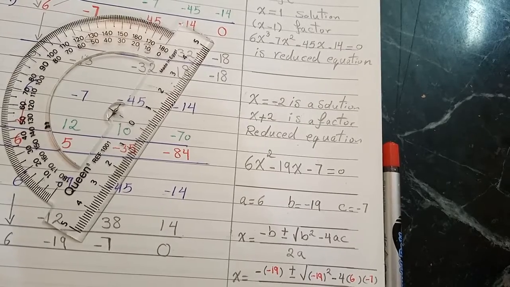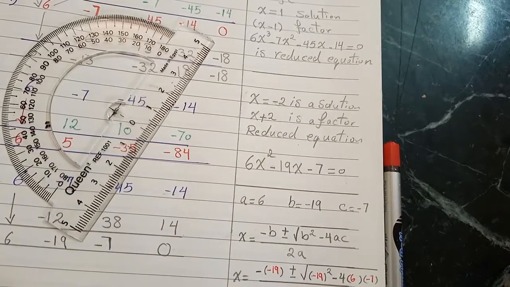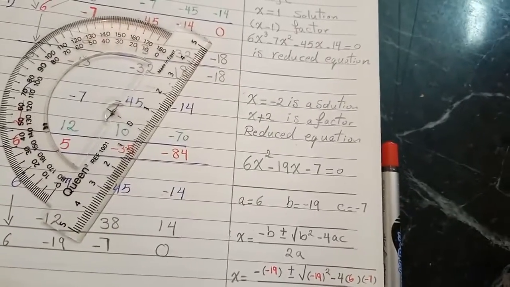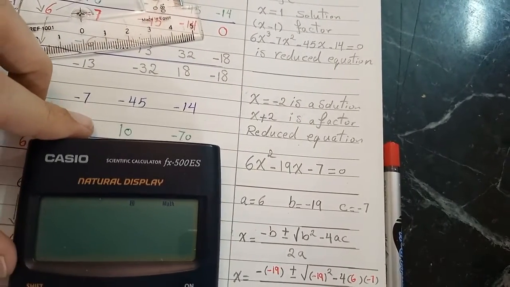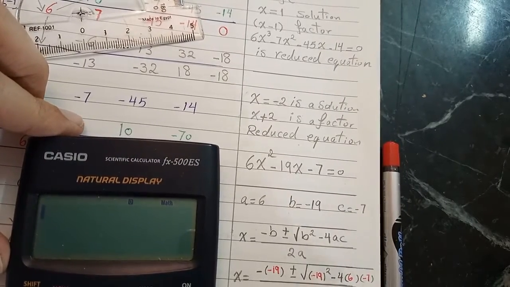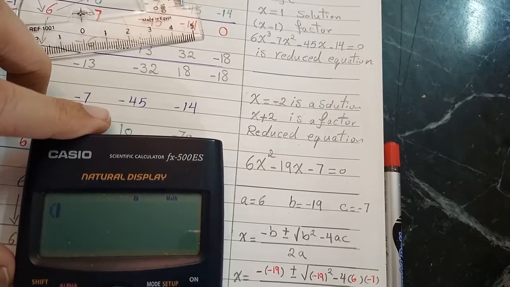So, okay, I'm not gonna write in the calculator any square root. I'm just gonna write what is under this square root, just not to waste time. I'm gonna do it by the calculator.